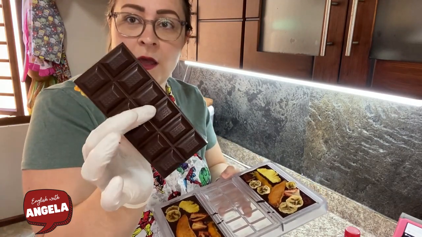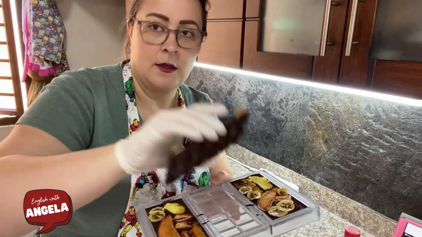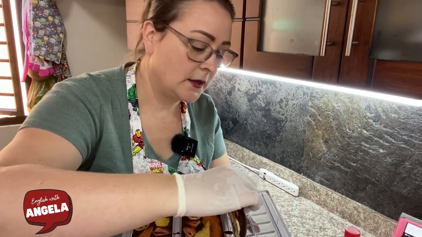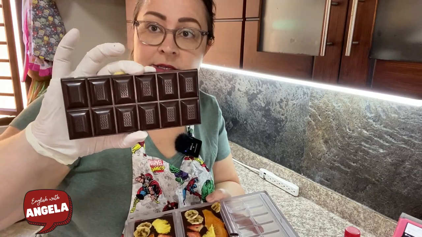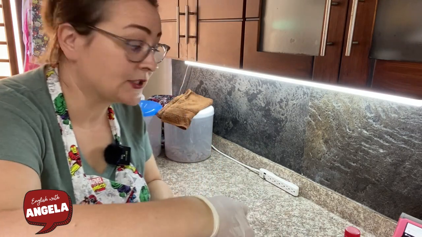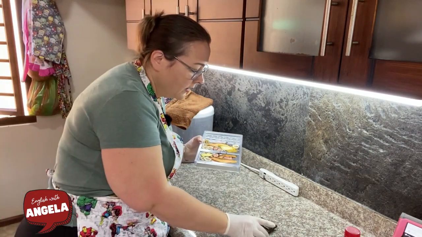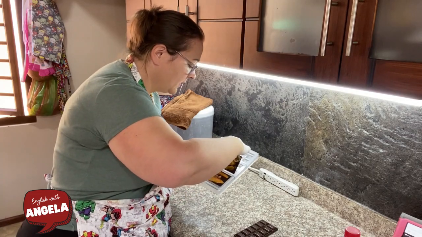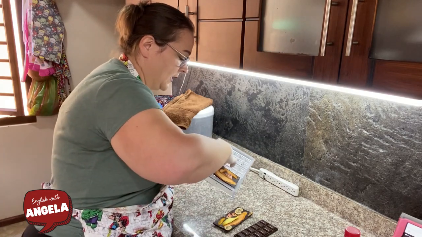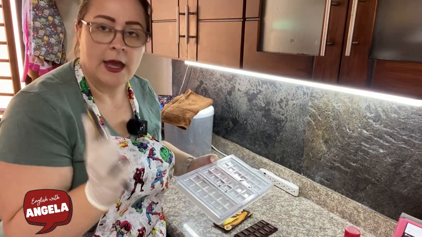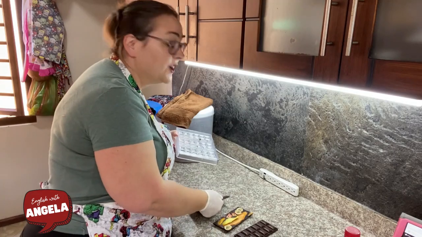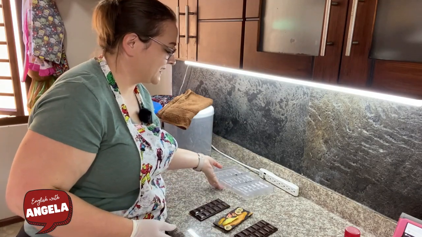Ooh. And do you see? Shiny. Shiny. That is what temporizing the chocolate does. Woohoo! Let's check our other one. I cleaned my surface and there's no water, okay? So I can put the bars here. Let's check our last one. Careful. And it looks really, really good. See that? Gorgeous. How could we describe that? Shiny.